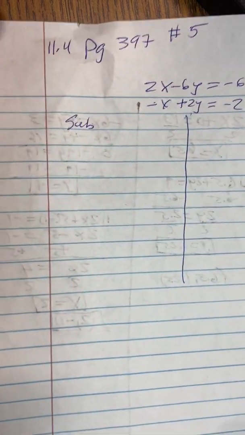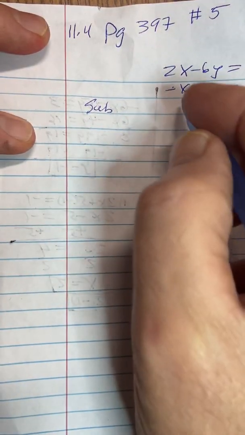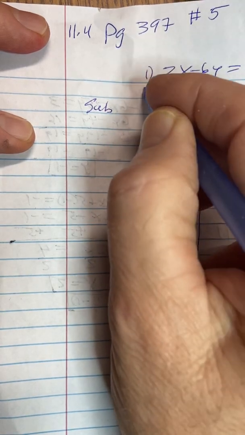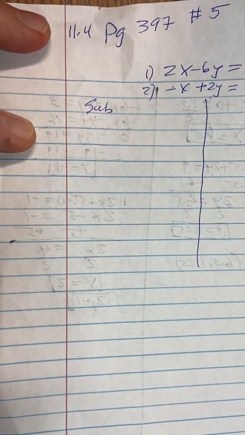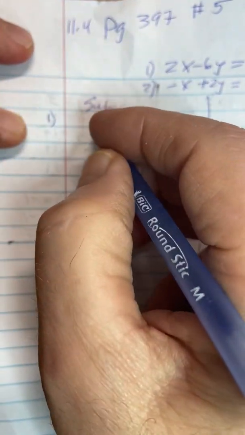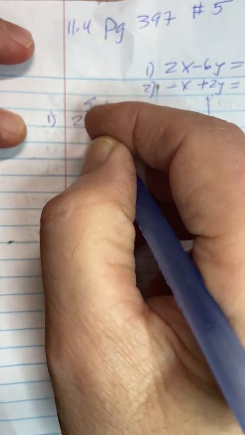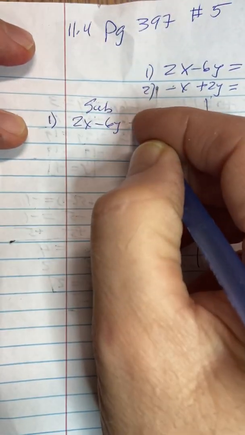So let's start with substitution. I'm going to call this equation 1 and this equation 2, and I'm going to solve equation 1 here. So this is equation 1. We start out with 2x minus 6y equals negative 6.